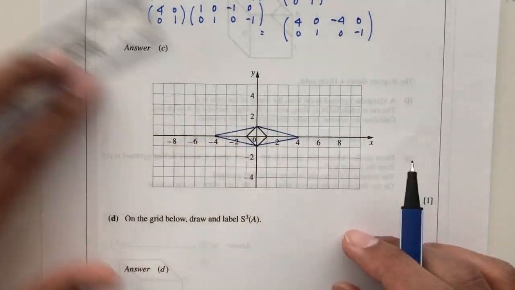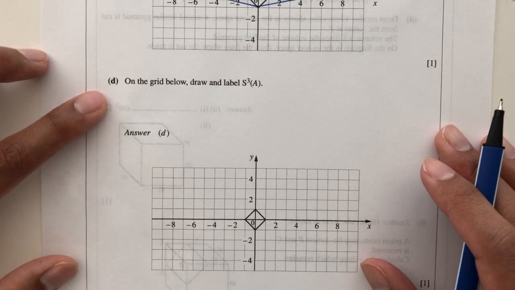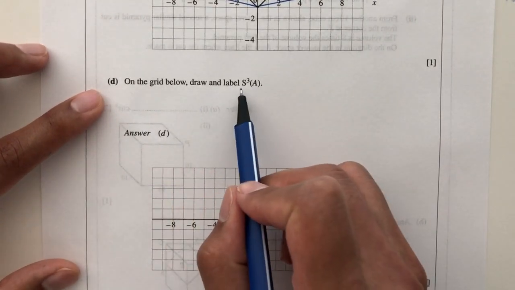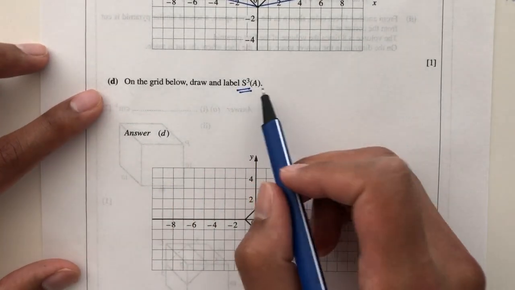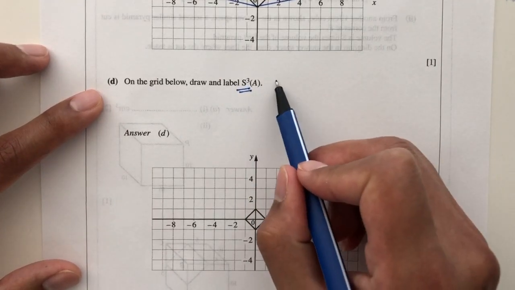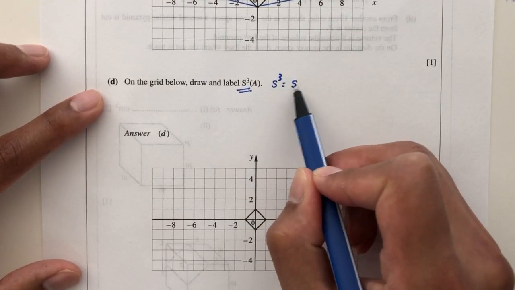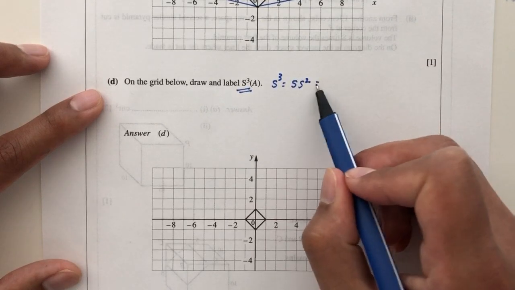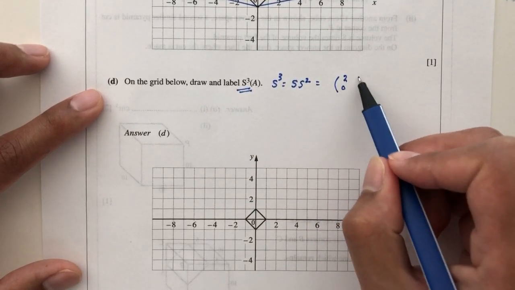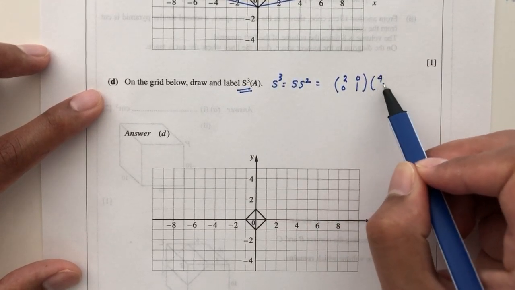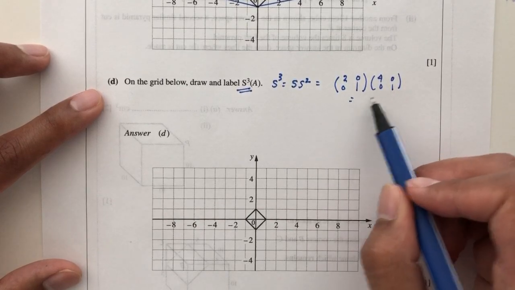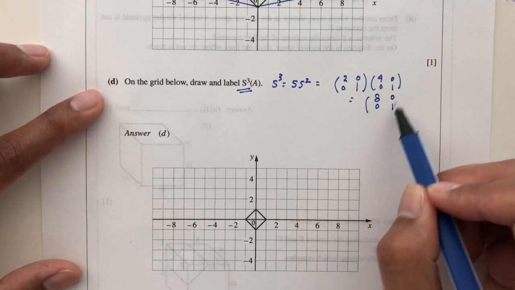Okay. Now for question part D, draw and label this one. If you want to use the matrix again, you can do this. So S3 is equal to S times S2. We know S is equal to 2, 0, 0, 1. S2 is 4, 0, 0, 1. S3 will be 8, 0, 0, 1.